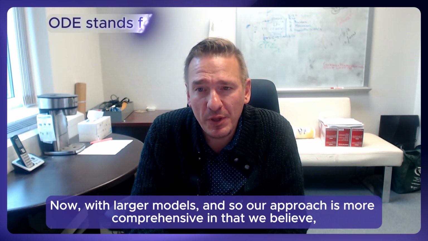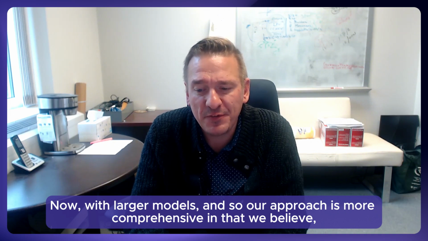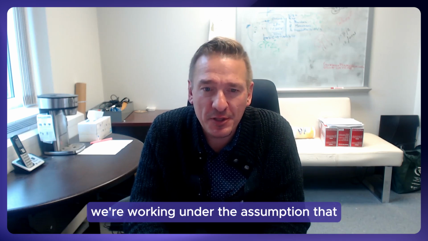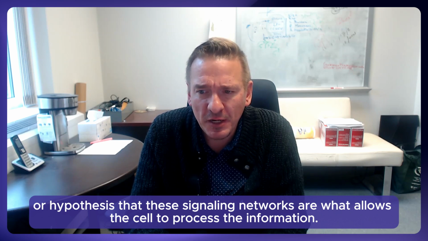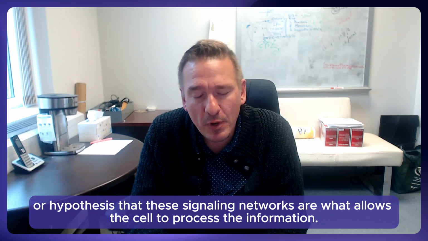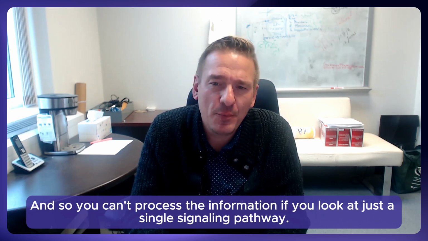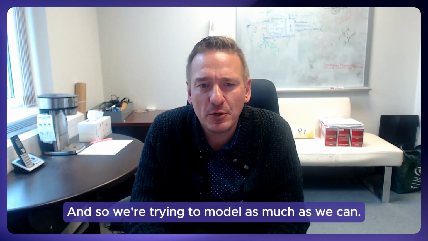Now, our approach is more comprehensive. We're working under the hypothesis that these signaling networks are what allow the cell to process information, and you can't do that if you look at just a single signaling pathway. So we're trying to model as much as we can.